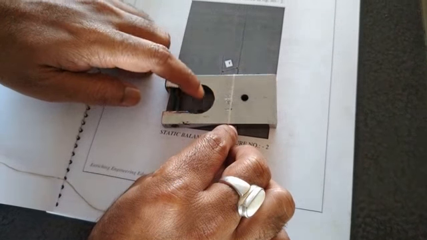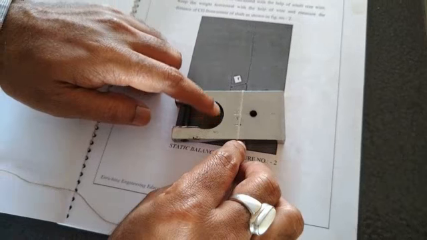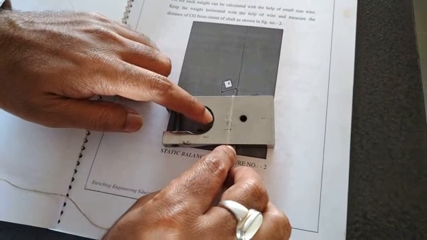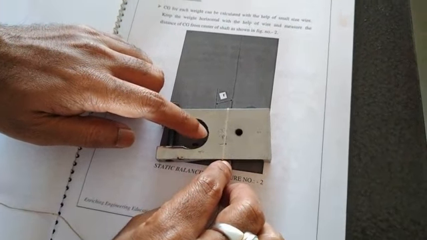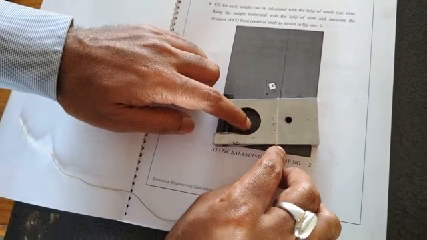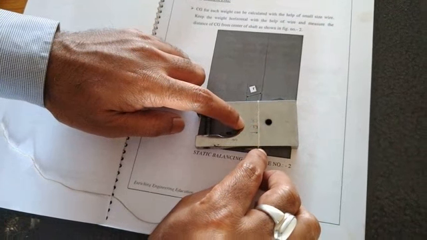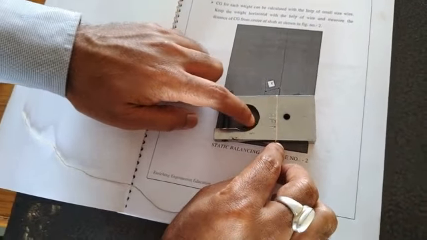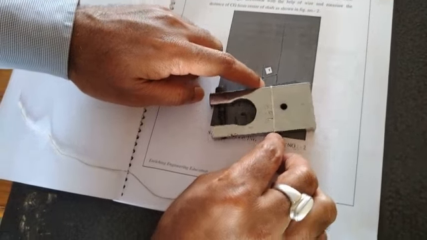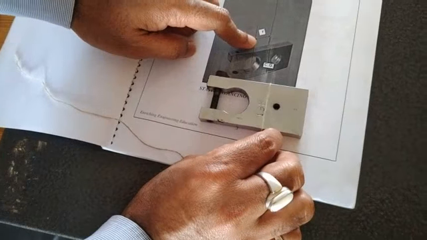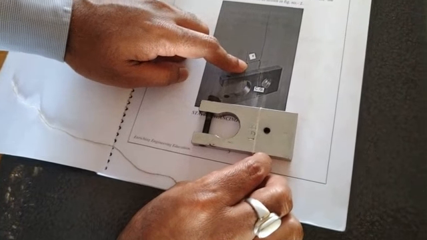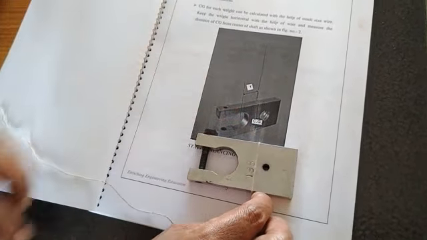This slot diameter will be equal to the diameter of the shaft, and its center will be the radius of the shaft plus this distance we are going to measure. By adding these two distances we get the value of r, that is the distance between the CG and the center of rotation.